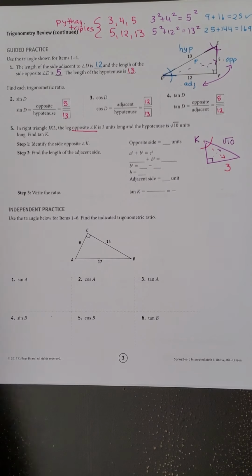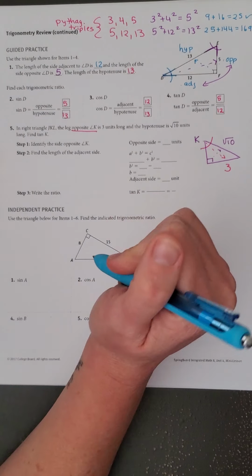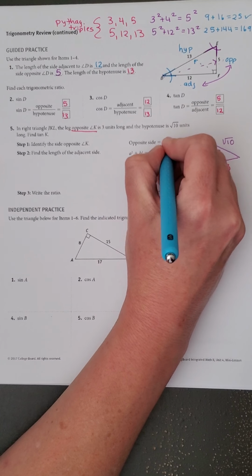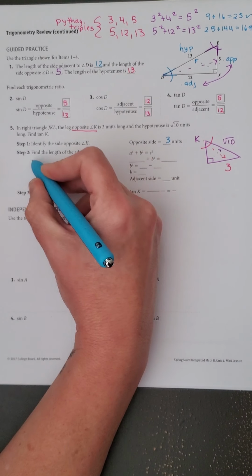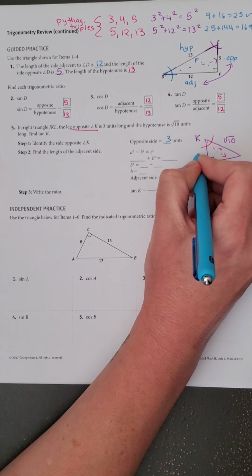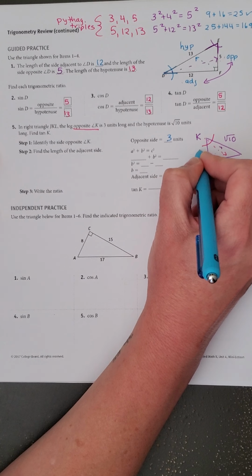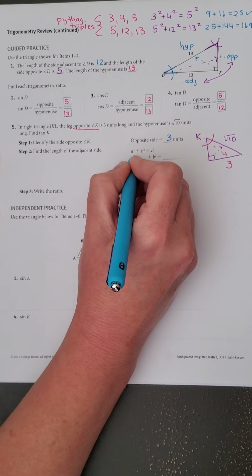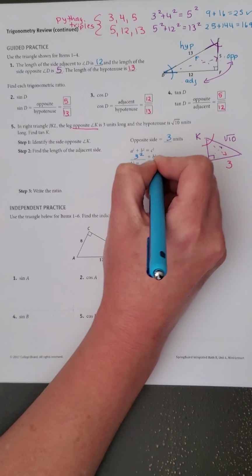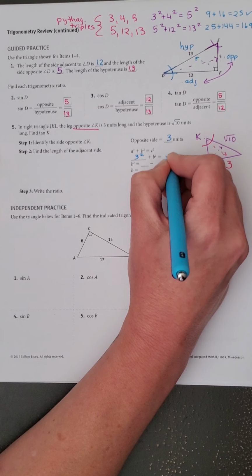All right. So it says first identify the side opposite of angle K. So the side opposite of angle K is 3 units. And then it says use the Pythagorean theorem to find the length of the adjacent side. So we're missing this side, and we're going to call it b. And so we say a squared, which is 3, plus b squared equals c squared, which is square root 10.